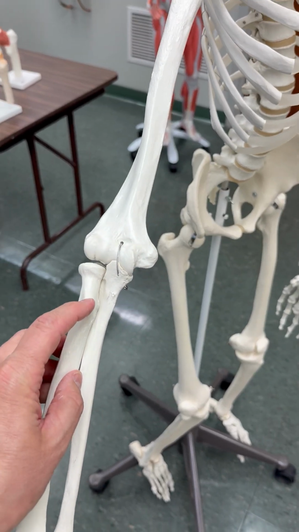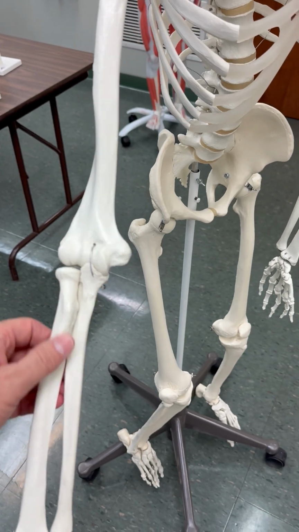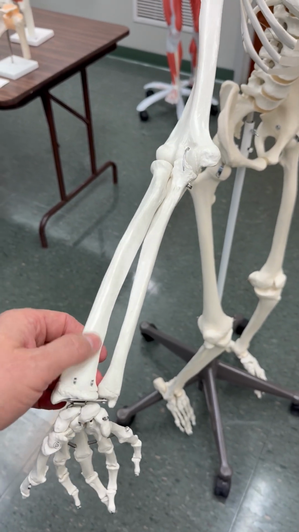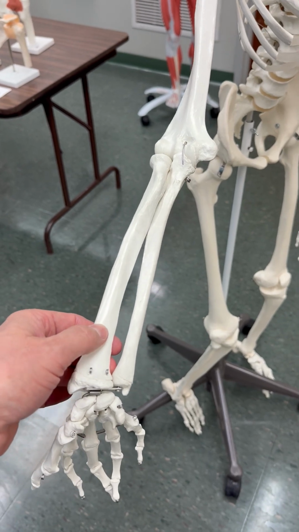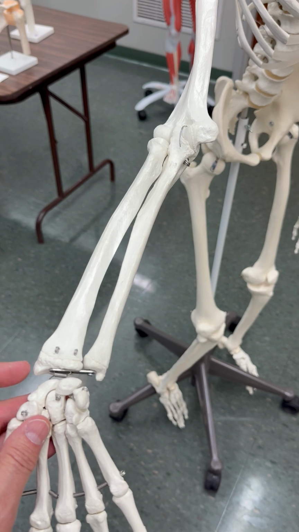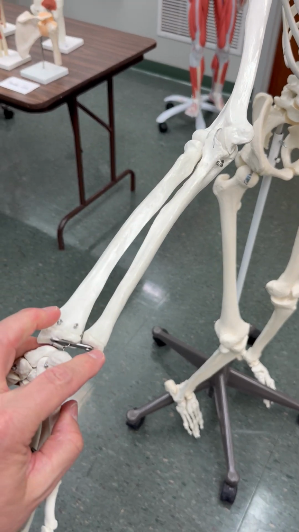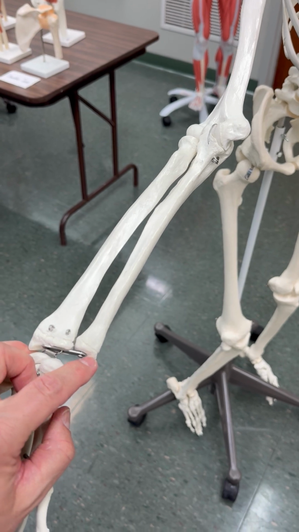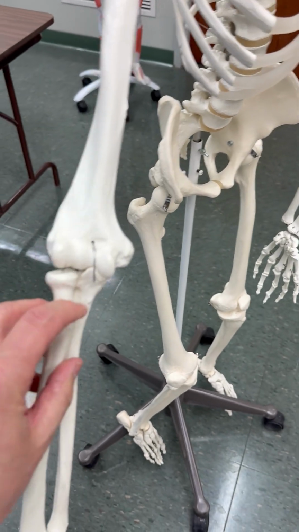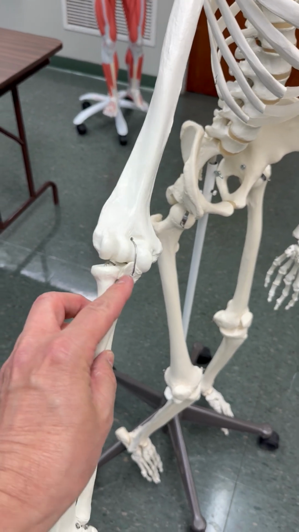We have the radial tuberosity. It's this bump that protrudes off the anterior surface. We have this ski slope anterior, nice flat surface here, so that shows you what's anterior on the radius. Then we get down to the styloid process of the radius and the styloid process of the ulna right there. And then we also have where the head of the radius fits into the ulna here.